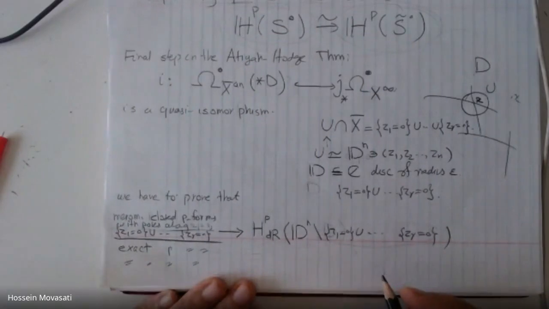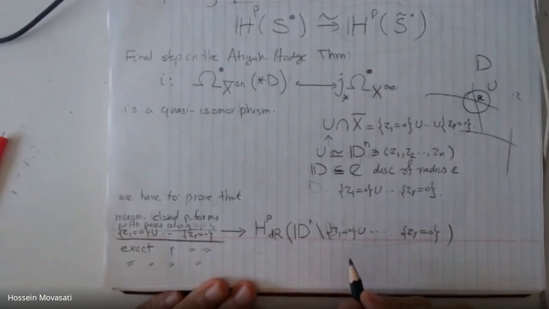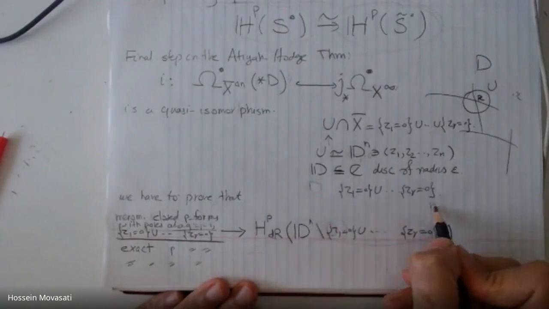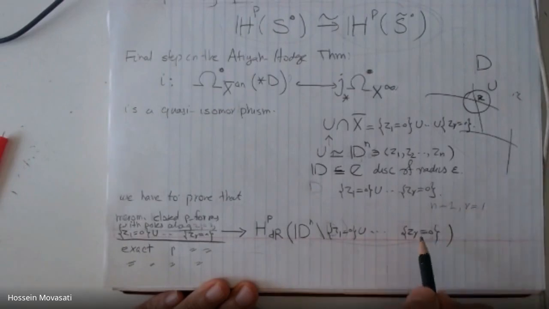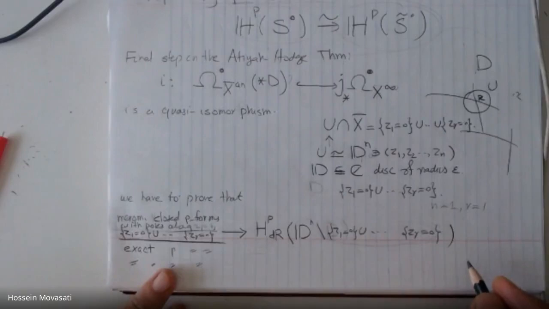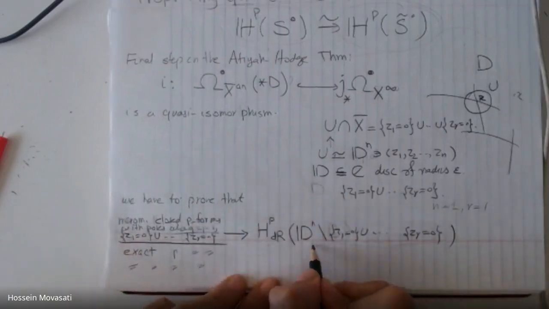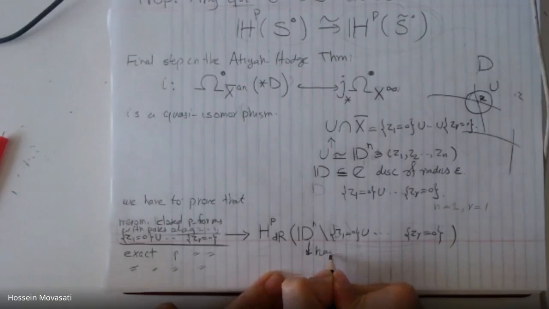And maybe another interesting case would be, for example, if you put n equal to 1 and r equal to 1. Here you see that you will get a disk minus a point. Disk minus a point, we know its cohomology. It's generated by one element, but this one element is already meromorphic. It is generated by dz over z. But anyway, let me write in general. So one has to prove that this has a basis.